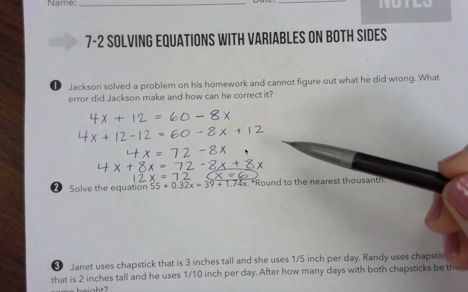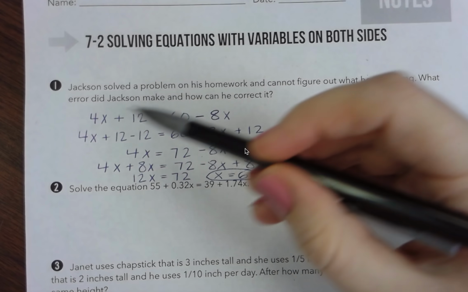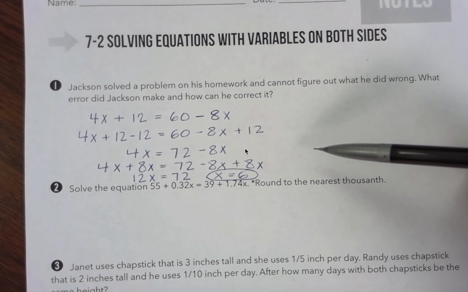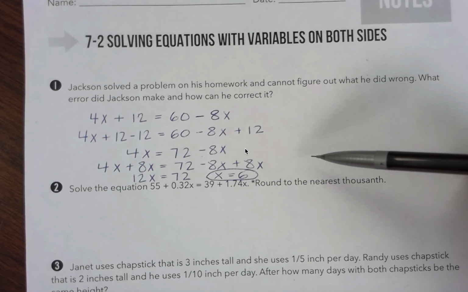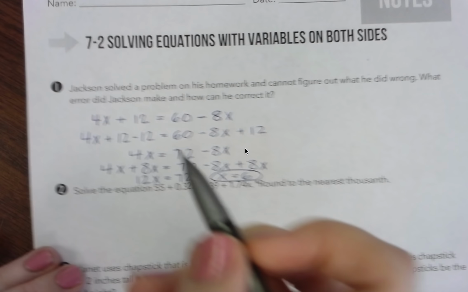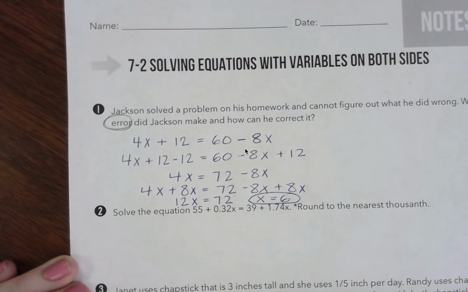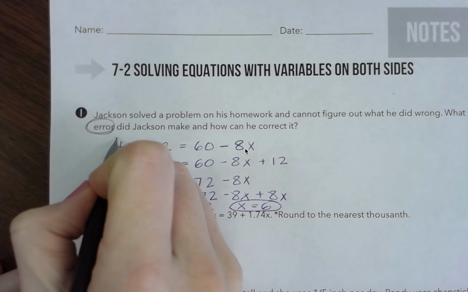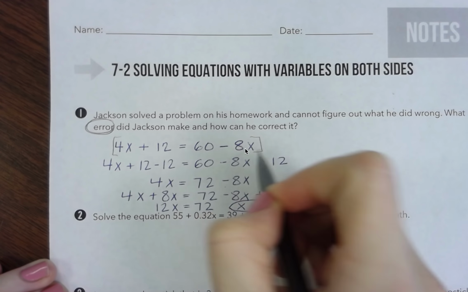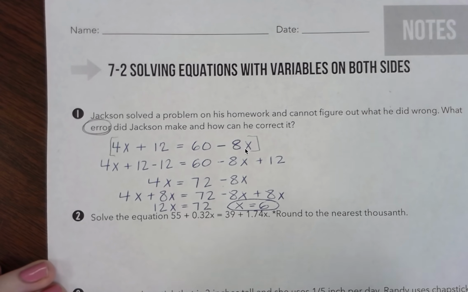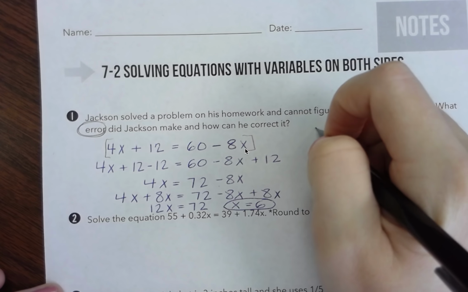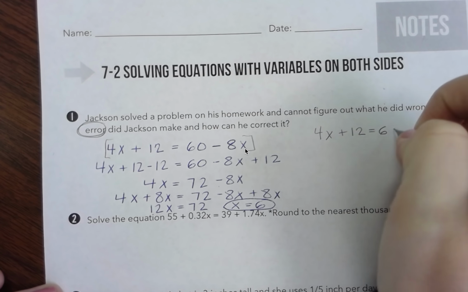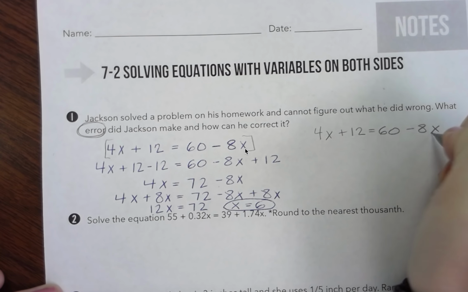It's not written on your paper. So go ahead and pause this and write this on your paper now. Now that you have it written on your paper, what I like to do with problems where you're trying to find an error is I like to solve them for myself. So I'm going to copy down this exact problem here that Jackson had to solve. So we have 4x plus 12 equals 60 minus 8x.